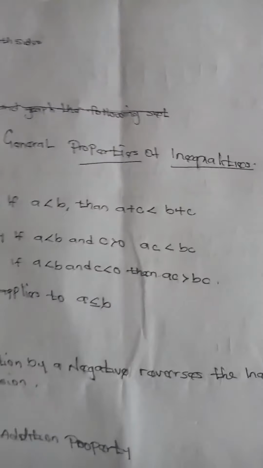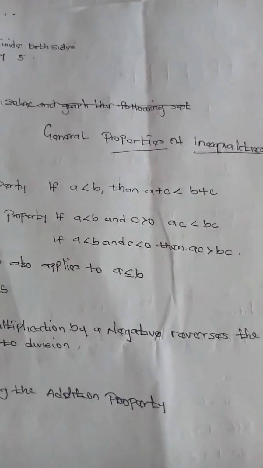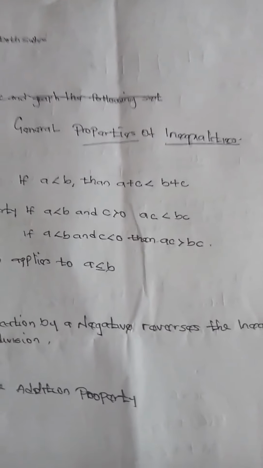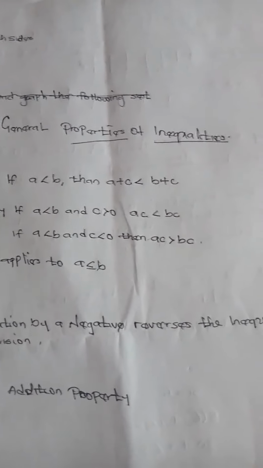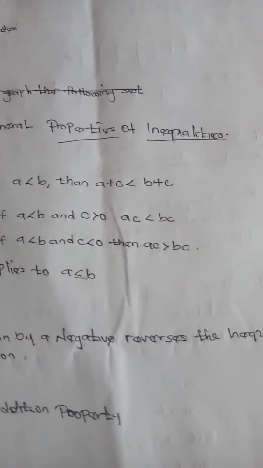That's how we are going to divide with. So then I have general properties of inequalities. That's one of the major things you're meant to know. If you know these properties, there's no inequality I will come to where I can't solve. There are other complex properties, but these are the major ones I'm meant to know now for one variable.